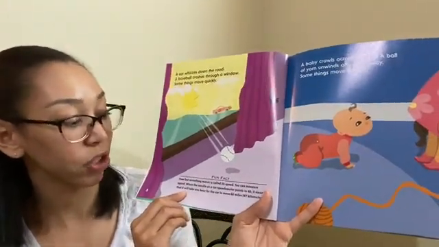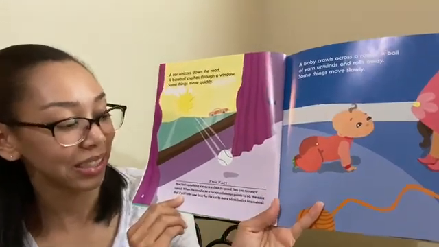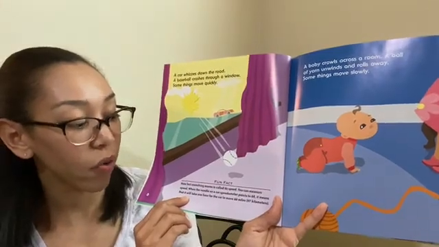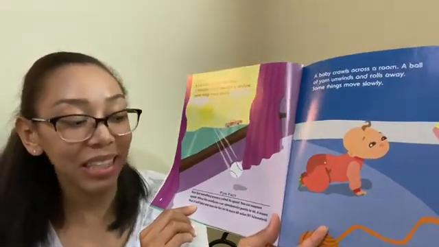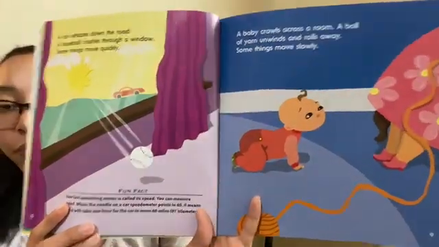You can measure speed. When the needle on a car speedometer points to 60, it means that it will take 1 hour for the car to move 60 miles or 97 kilometers. So you can tell the speed of a car by the speedometer it has inside.